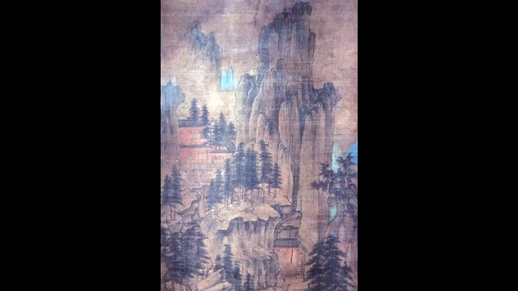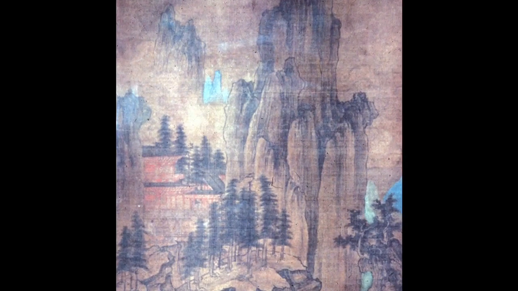I should point out here that the heavy blue and green colors associated with paradise scenes are here limited to the distant peaks in middle right and upper left, and maybe some blue color in the upper left. This artist prefers to do most of his painting, that is, in ink monochrome.